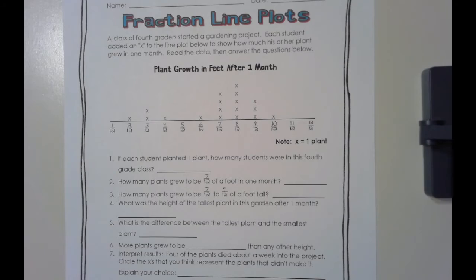Now, just because the last 2 line plots that we're doing are about plant heights doesn't mean that every line plot is going to be measuring plant heights. You could be measuring the length of pencils. You could be measuring the length of different playgrounds. There's all kinds of different things that you could be measuring the size of or the length of. So just keep that in mind.